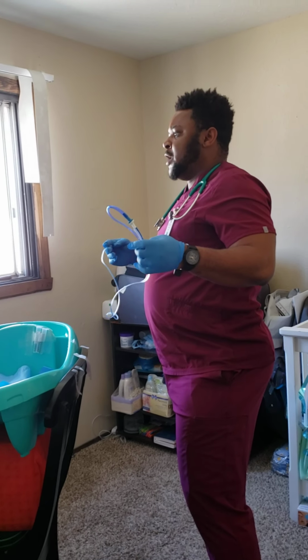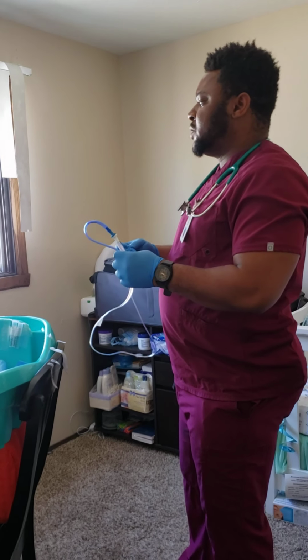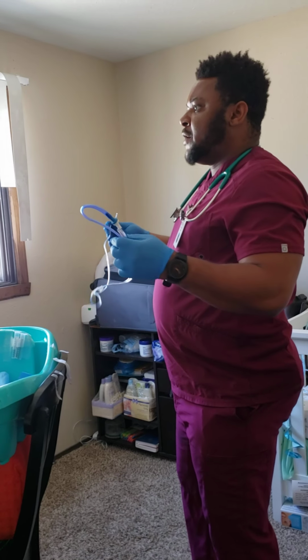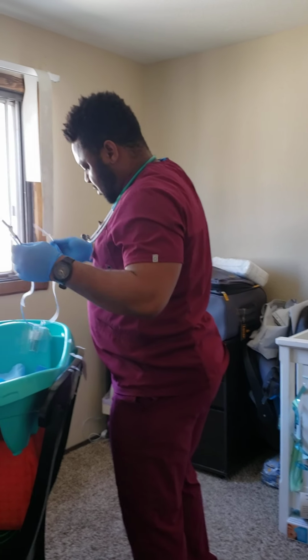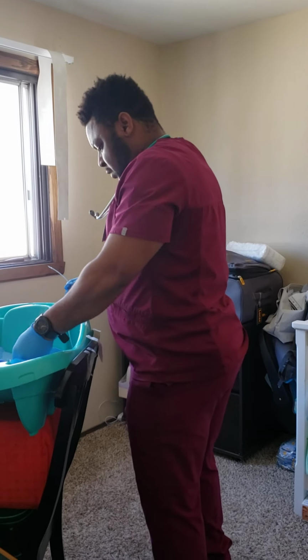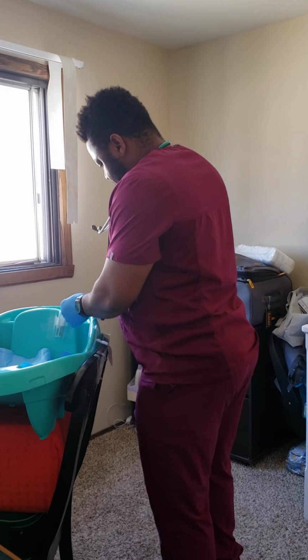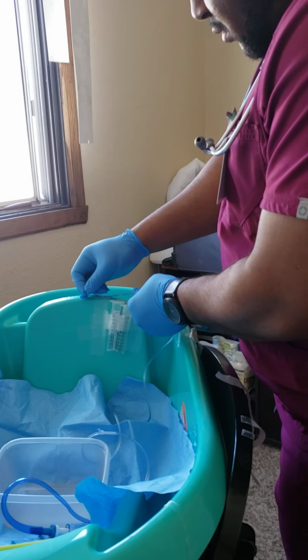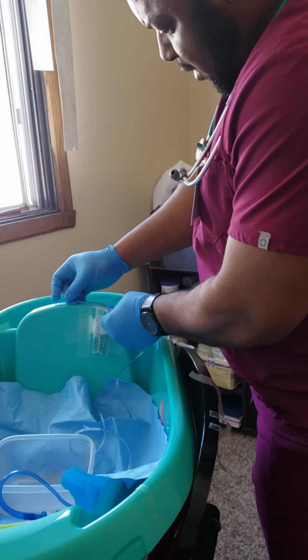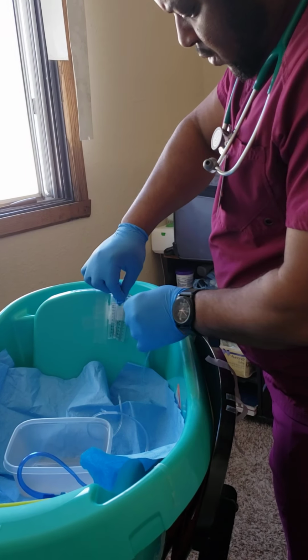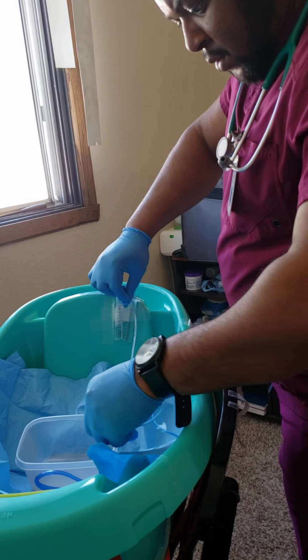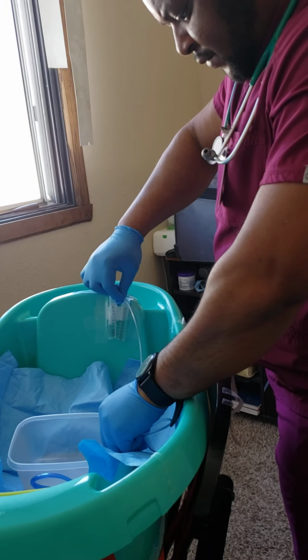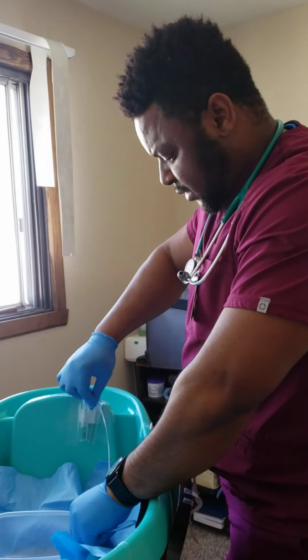I'll measure from the earlobe of my patient to the nose and down to the xiphoid process. So from the earlobe right to the nostril, and I'll hold it right there and down to the xiphoid process.